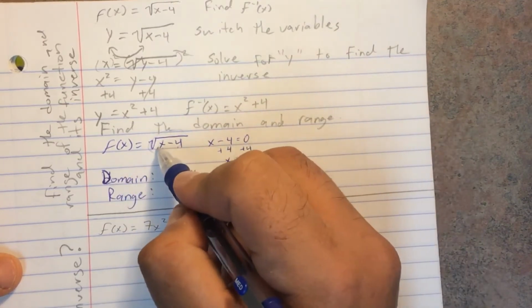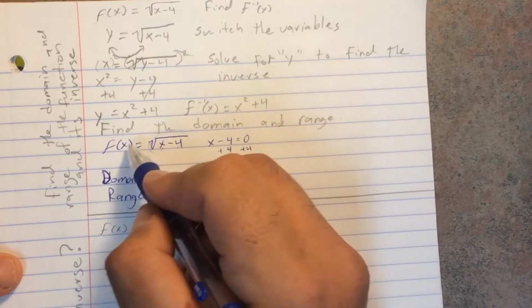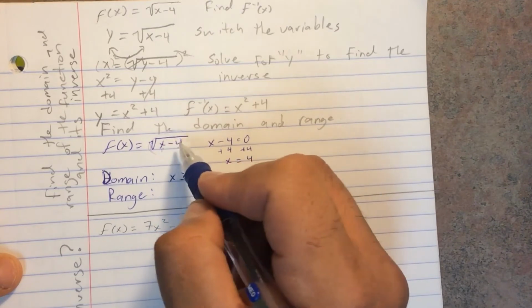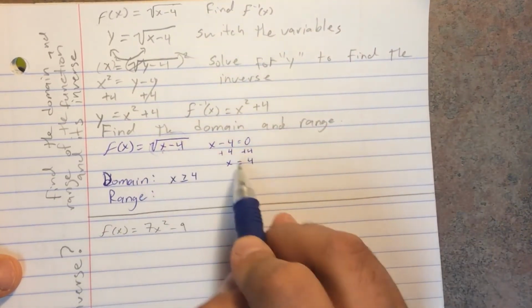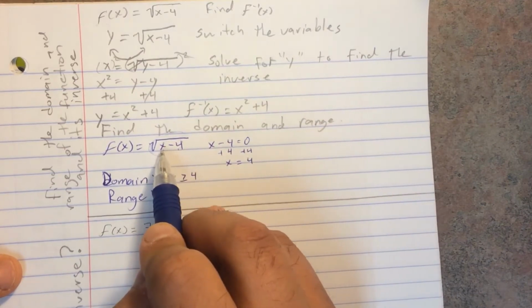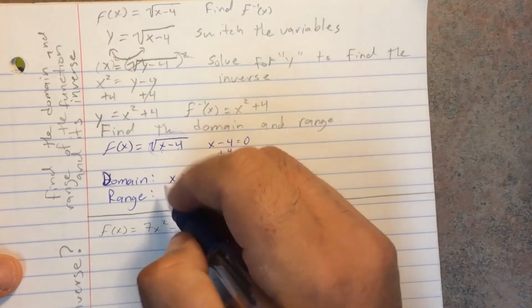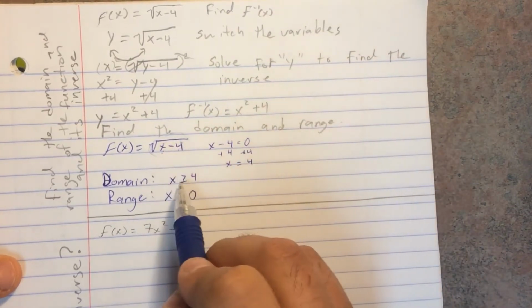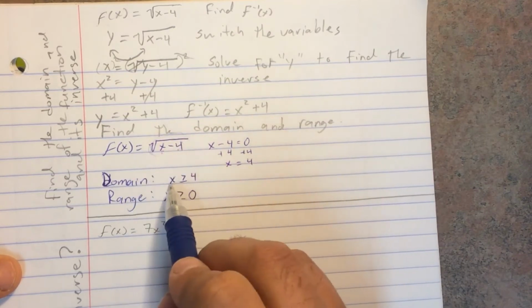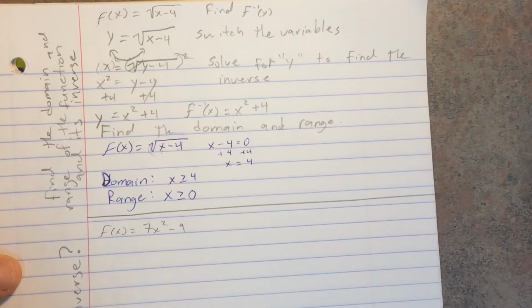Same thing as why our domain here had to be 4. But this has no restriction of the negative 4. It just says whatever can come out of here. So our lowest possible thing that can come out, if we put a 4 in here, like we did here, 4 minus 4 would equal 0. The square root of 0 is 0, so this would be y is greater than or equal to 0. Because it doesn't matter what number you put in here that's bigger than 4, it's going to be a number that's bigger than 0.